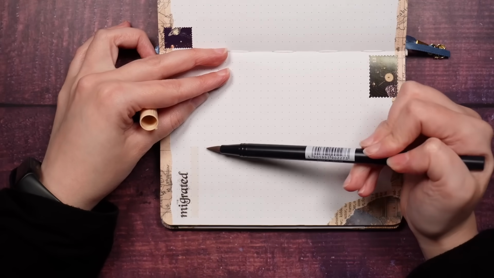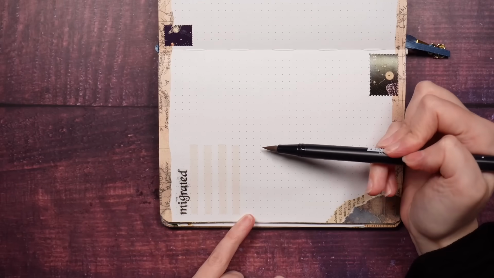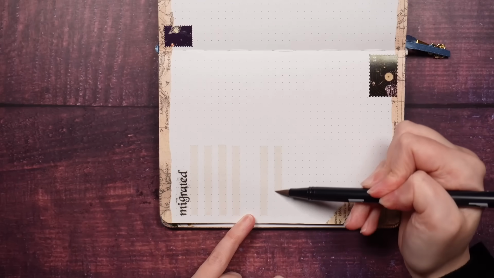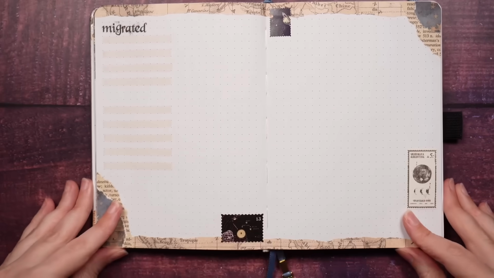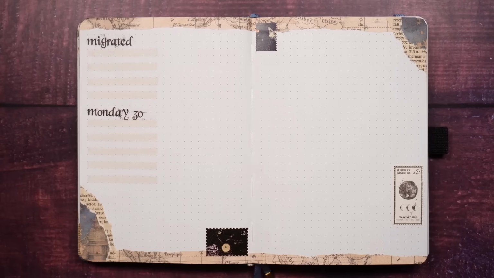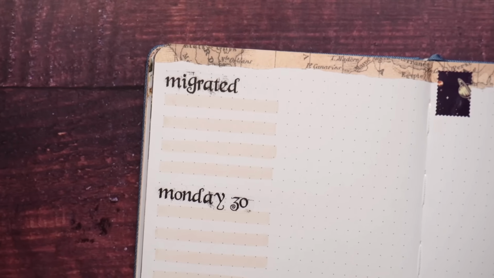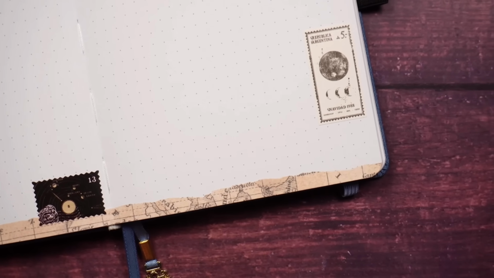In terms of timing though, decorating this spread took about 8.5 minutes, though of course that time doesn't include going and putting in all of the second line highlights. I only put them in for the migrated section and for the first day I'm going to be using this spread, and given that I don't know how much space I'm going to need for that Monday, I might end up putting more lines in just for that Monday before I go and put in the lines for the Tuesday and the Wednesday, so on and so forth.